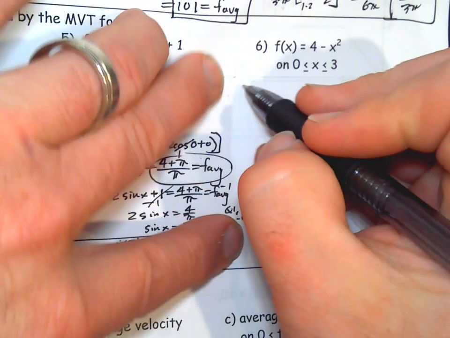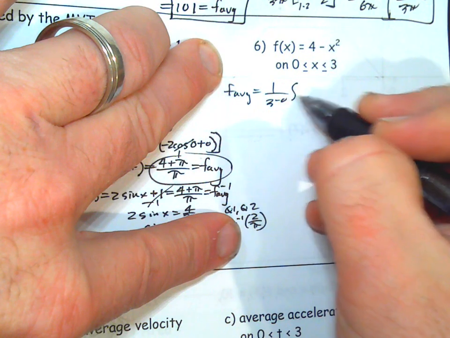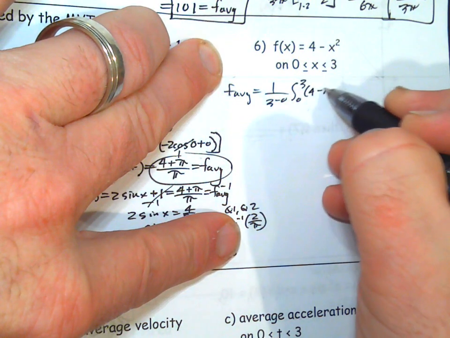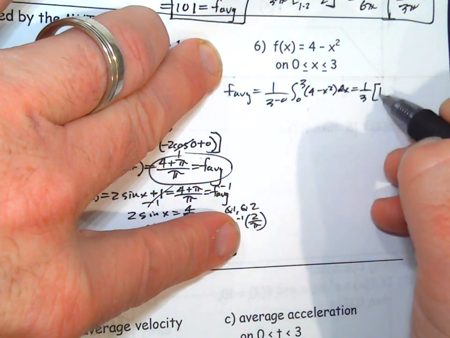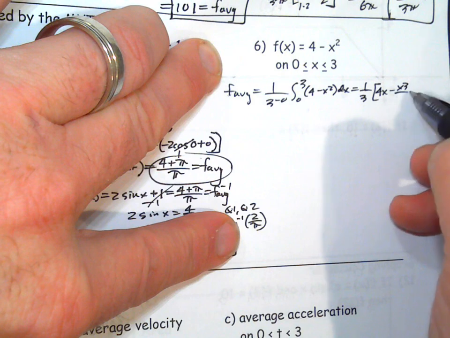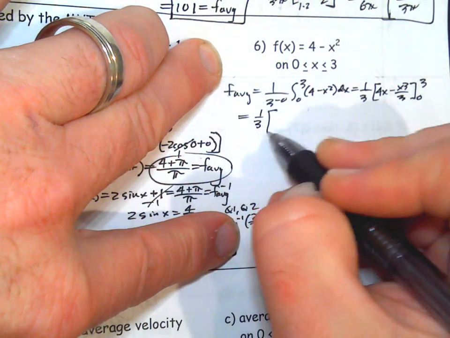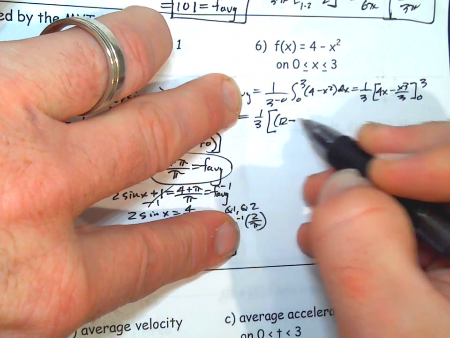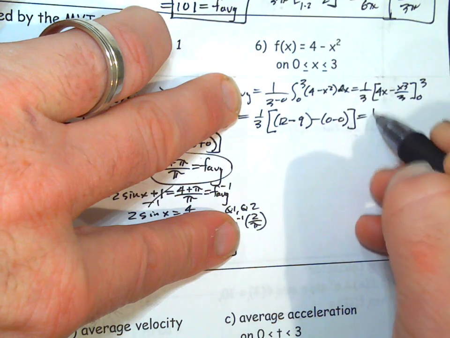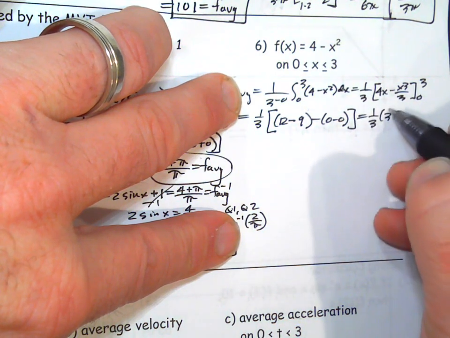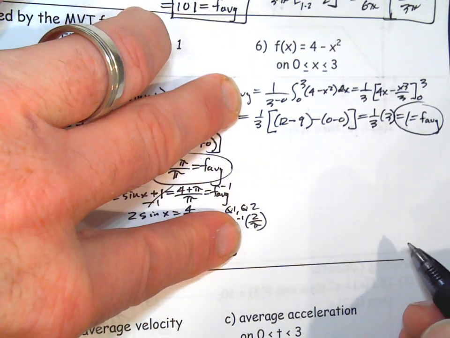Okay, number 6, f average equals 1 over 3 minus 0, integral from 0 to 3 of 4 minus x squared dx. 1 over 3, 4x minus x cubed over 3, 0 to 3. Plug 3 in, we're going to get 12 minus 9 minus 0 minus 0. So it's going to be 1/3 of 3, which is 1. So f average is 1.